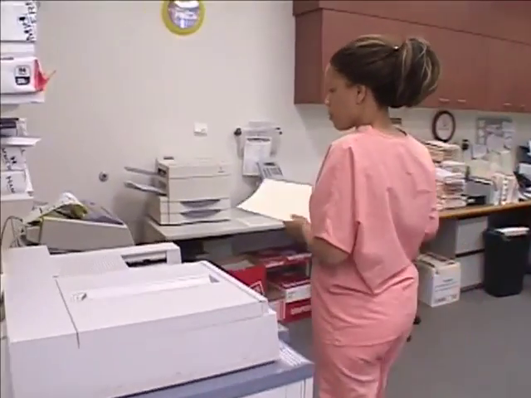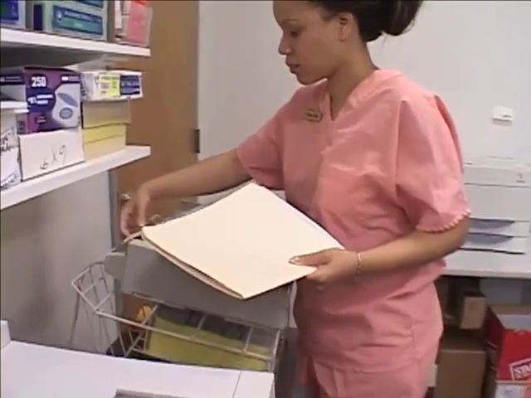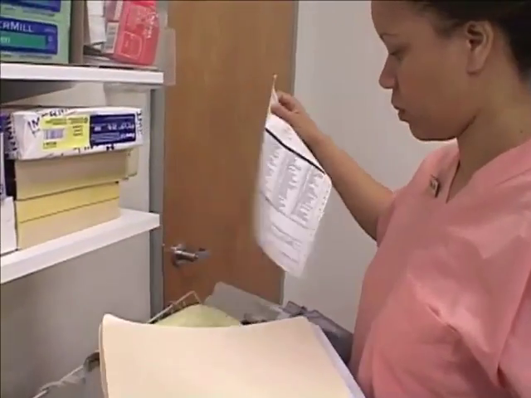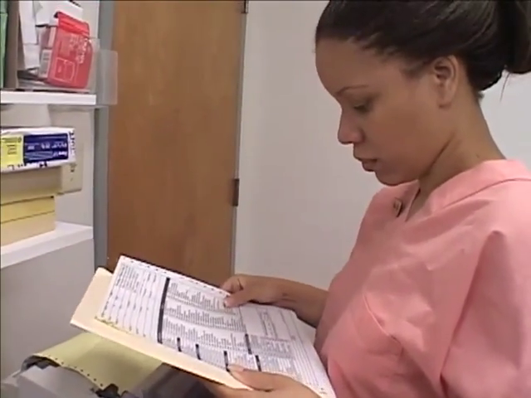The medical assistant should indicate in the chart that the patient stated that she would call back at a later date to schedule her appointment. Take a look at the procedure information listed on the encounter form. It includes a description of the procedure and a code number.